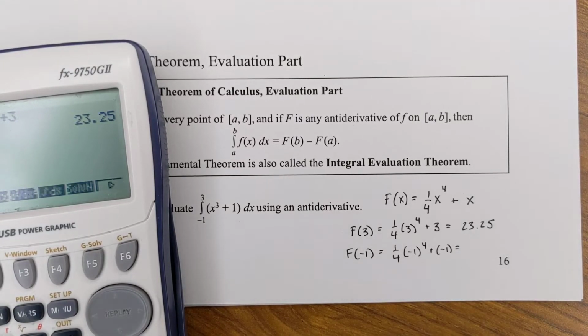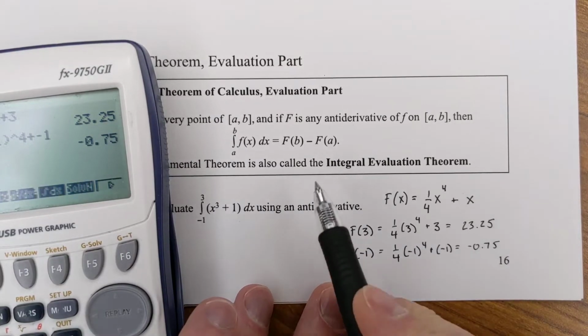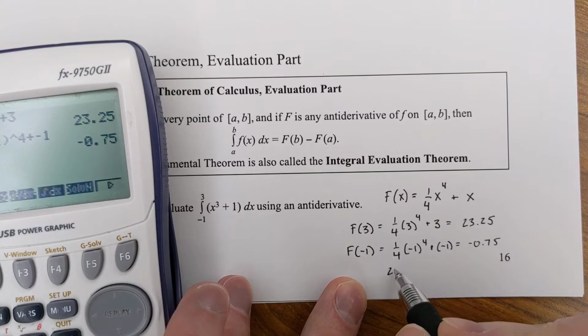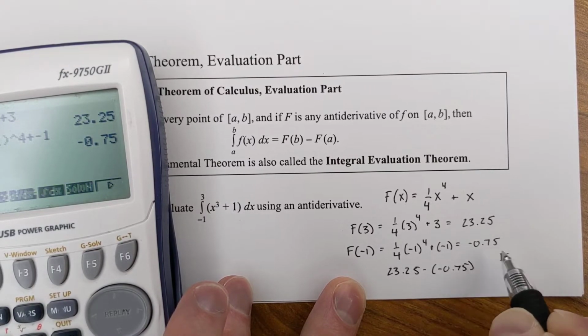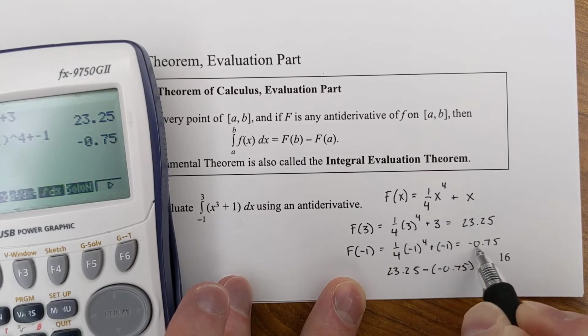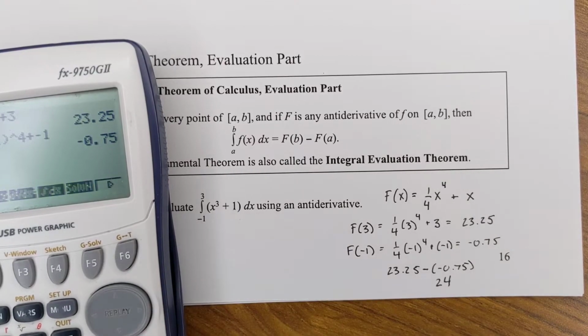On the bottom, 0.25 times -1, don't forget to put negative numbers in parentheses when you're doing your calculator, to the fourth plus -1. So this is -0.75. So it's f of b minus f of a, so it's 23 1/4 minus -0.75. So it's always a subtraction even though that number is already negative. So this is 23 1/4 plus 3/4, so that whole thing just comes out to be 24.